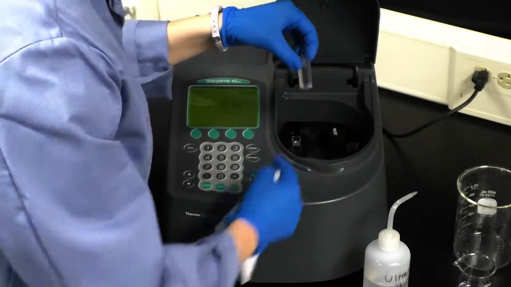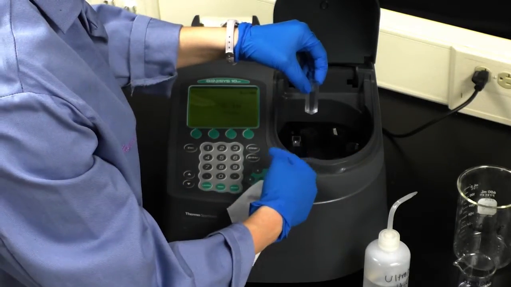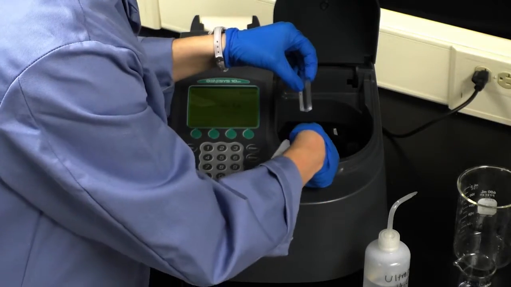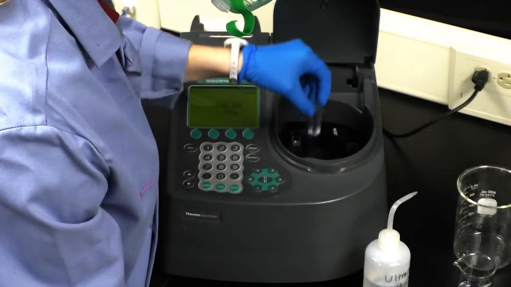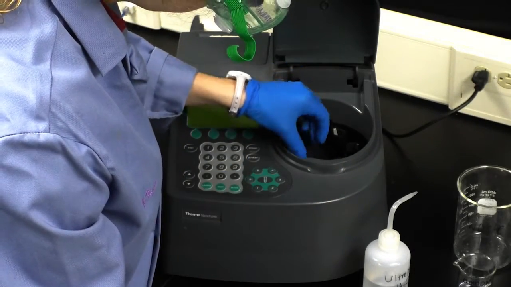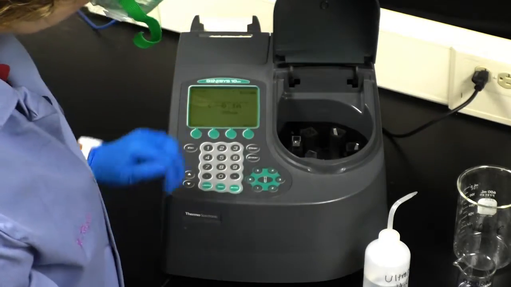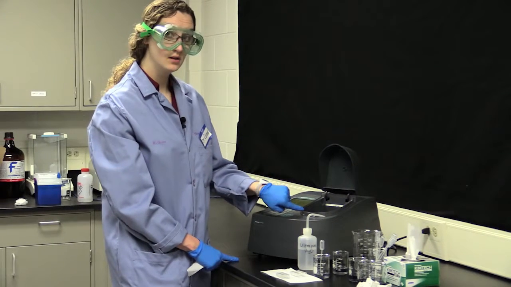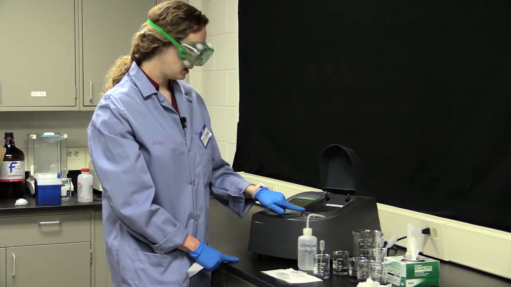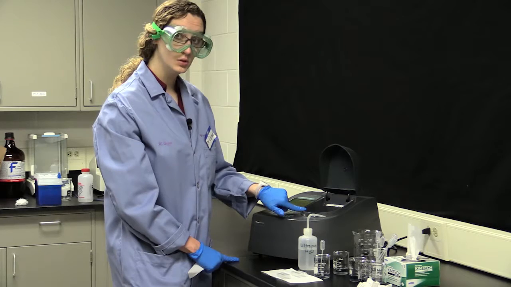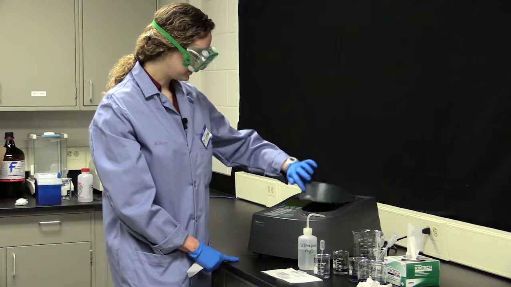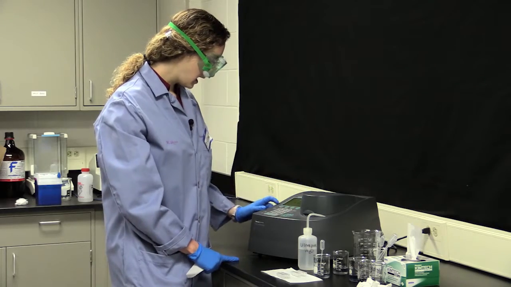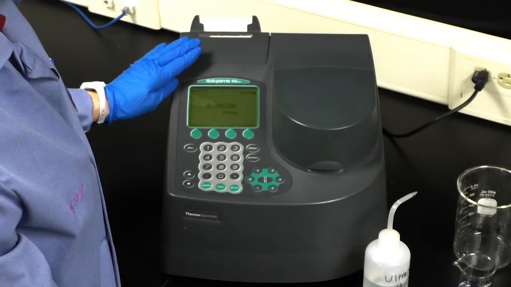Now this time, it's slightly rotated, so I again want to make sure that the transparent side is where the openings are at the edge of the sample holder. So I'll place that in like so. Okay, so now I have my blank with distilled water, my sample 1 holder, and that is the 0.02 molar chromium 3+. Now I'll close the sample holder opening.